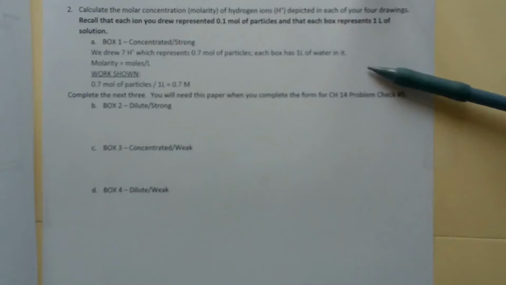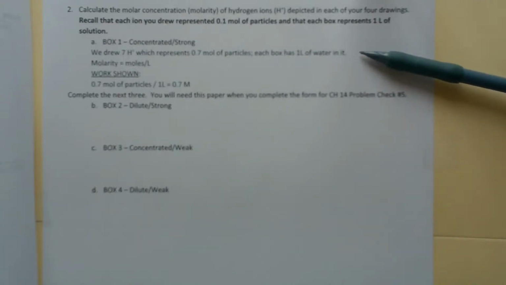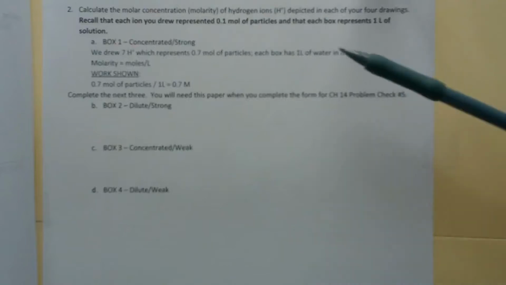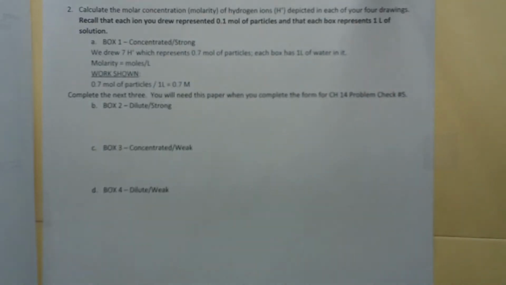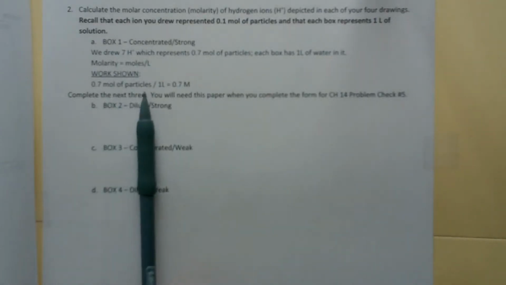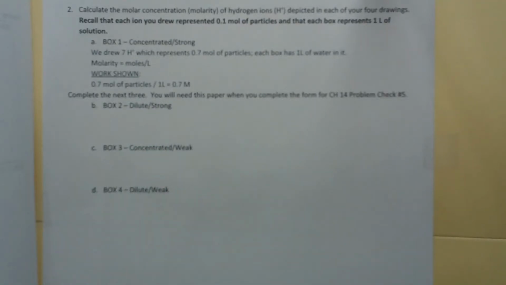So if we look at this, in the first box we drew 7 H pluses, so that means we have 0.7 moles of particles. We were also told that each box has 1 liter. Remember, molarity is equal to moles divided by liter. So therefore, we take the 0.7 moles of particles, the H pluses that we drew, we divide it by the 1 liter, and that gives us a 0.7 molar solution.